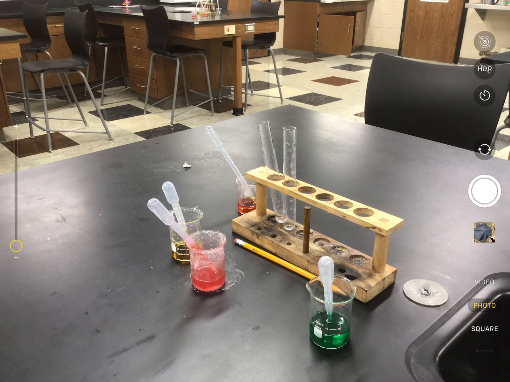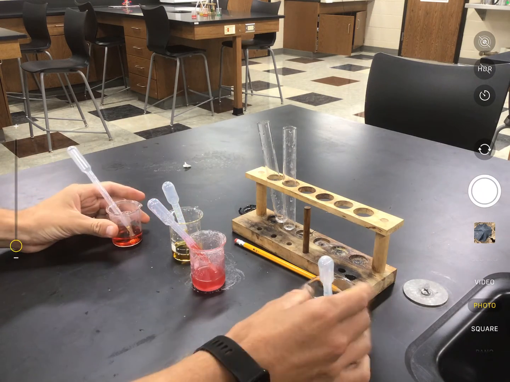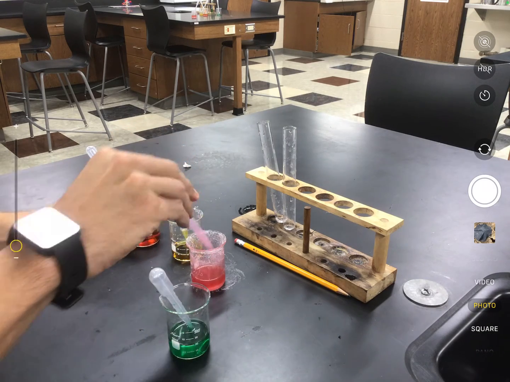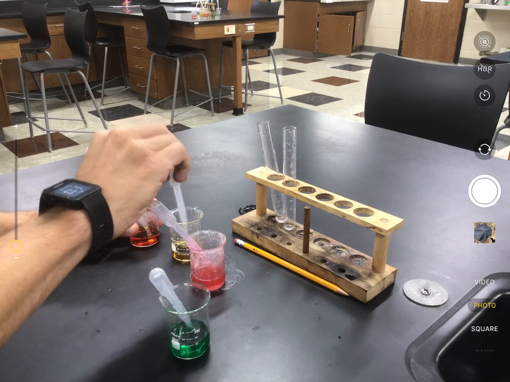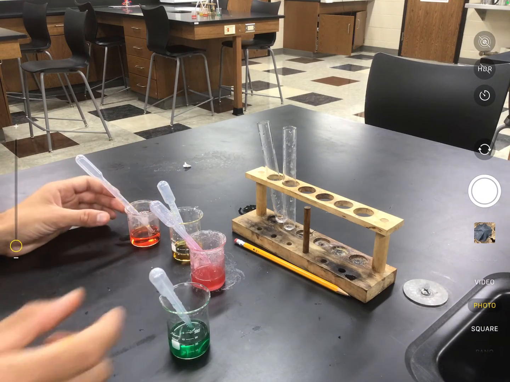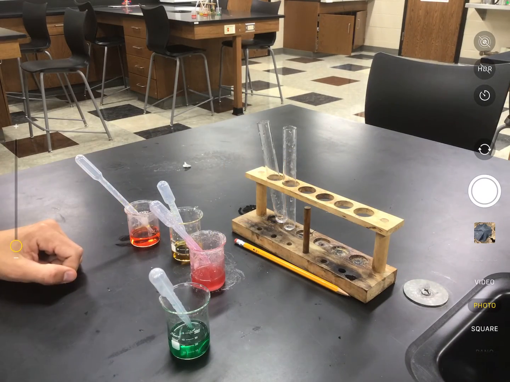Okay, so today, if you couldn't be here, we are sitting at a lab station where we're going to do a density lab. So what we have is four different colors of fluid, and in each liquid, we have a varying concentration of salt. So what I'm going to do is we're going to see the relative densities of each of these liquids by dropping a certain amount of them into a test tube on top of each other.